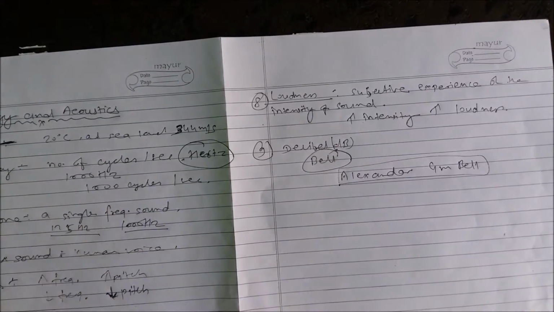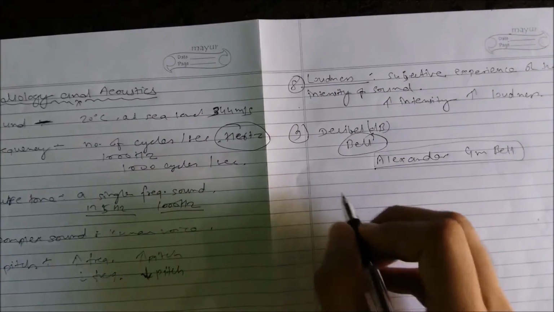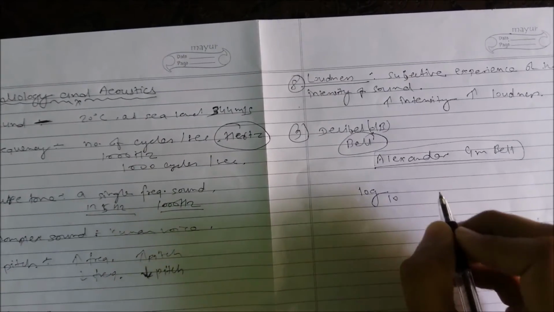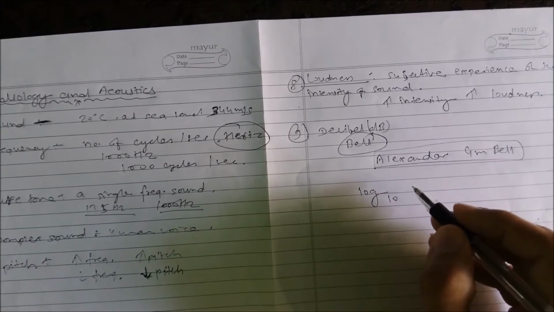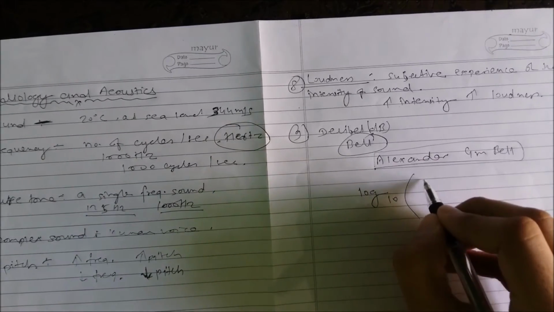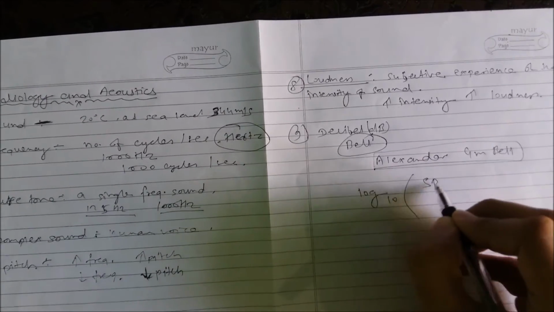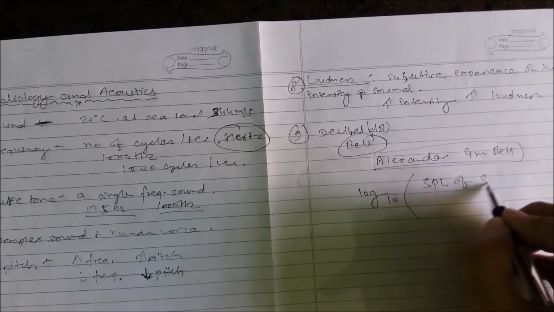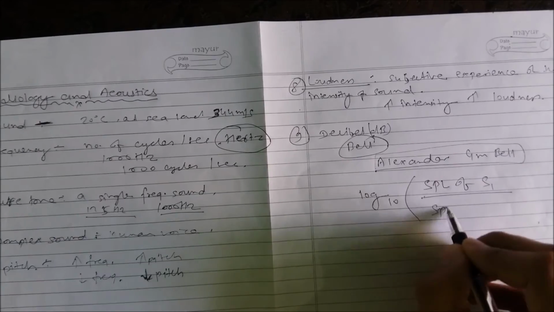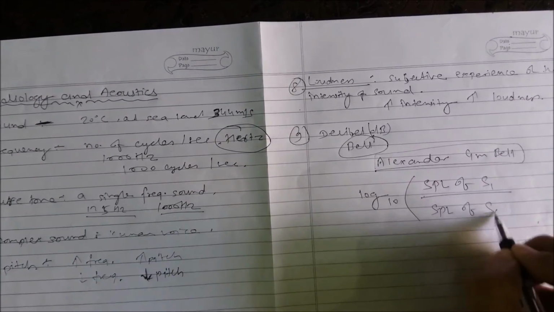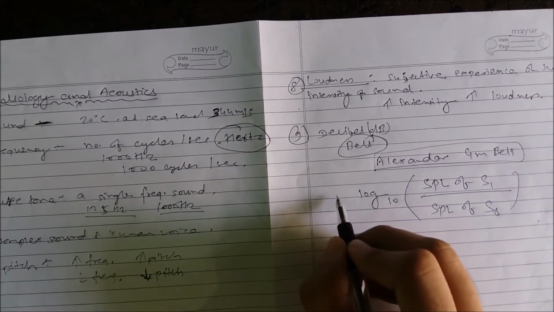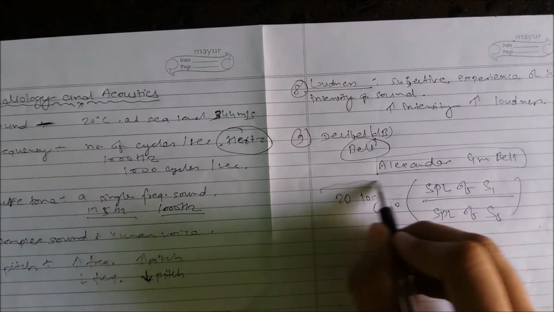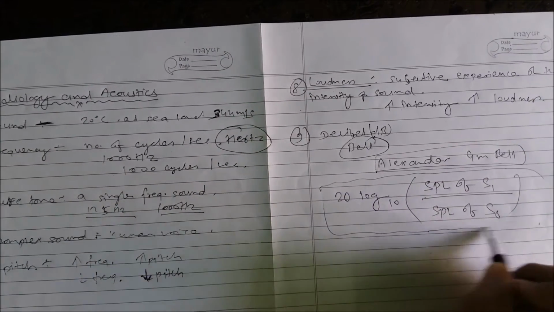So decibel represents the logarithm with base 10 of the sound pressure level of S1 by the sound pressure level of S0. Here, 20. Okay, I'll explain how this expression came.